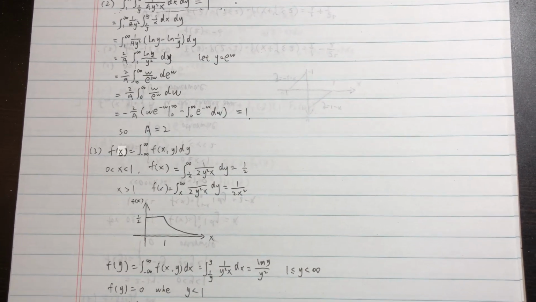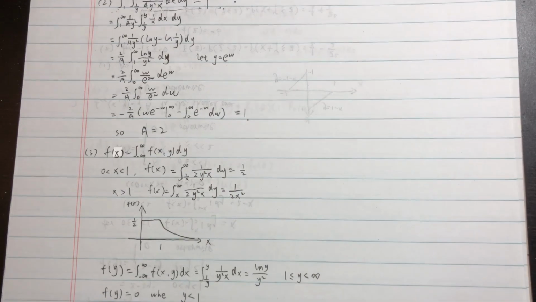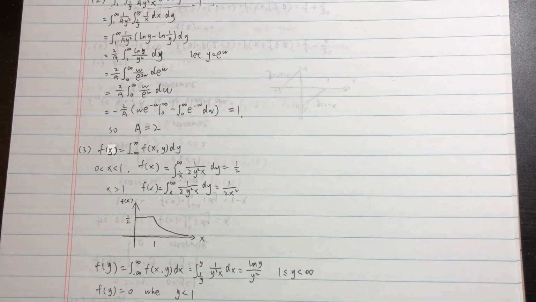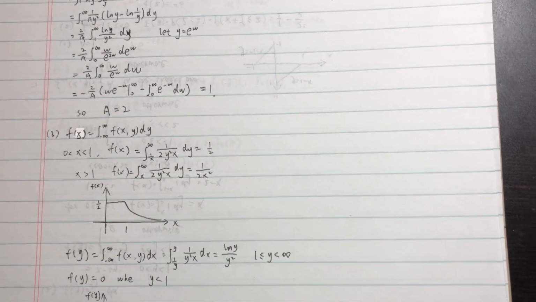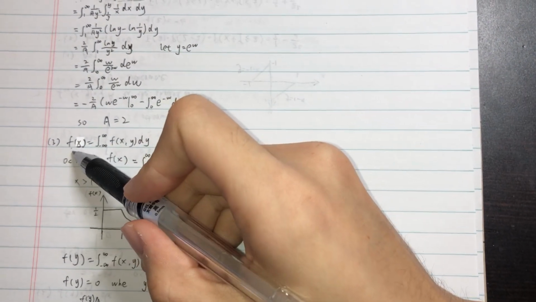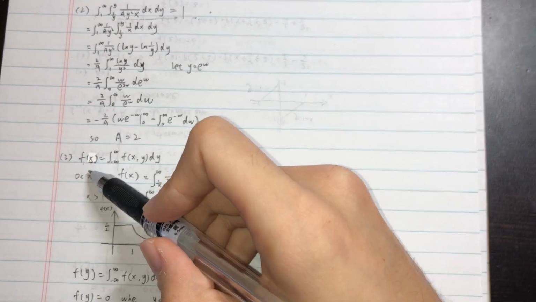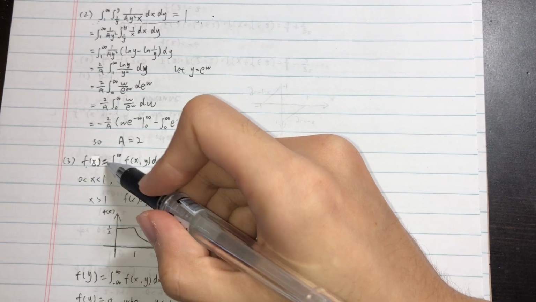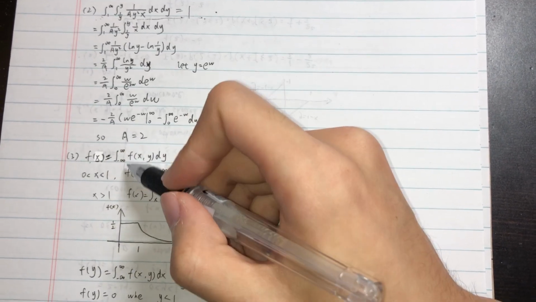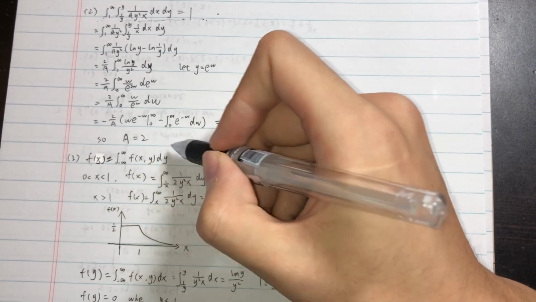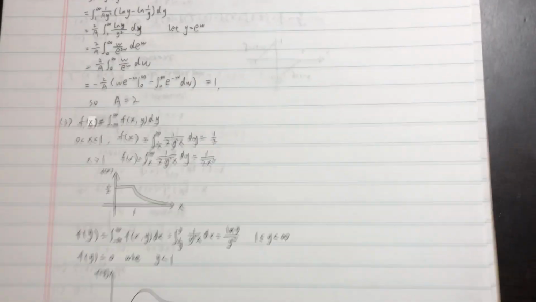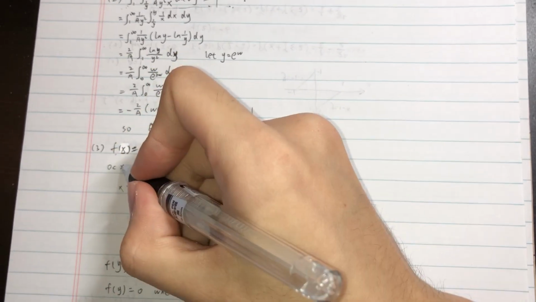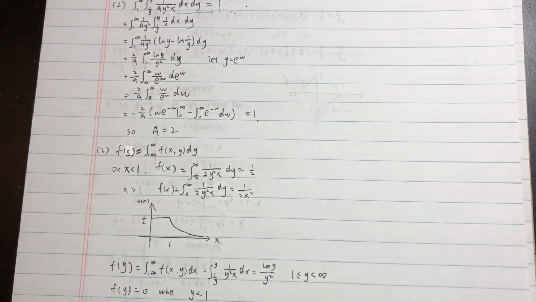And the third question is to find and draw the marginal density function of fx and fy. From the book, we know that the density function of x is equal to integral from minus infinity to infinity fxy dy. There are two cases for this calculation.